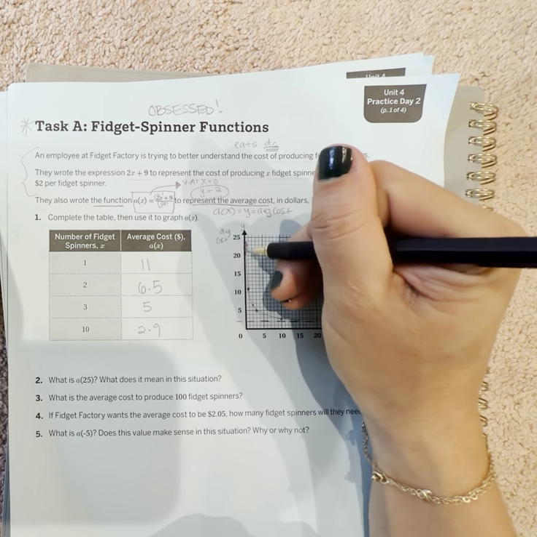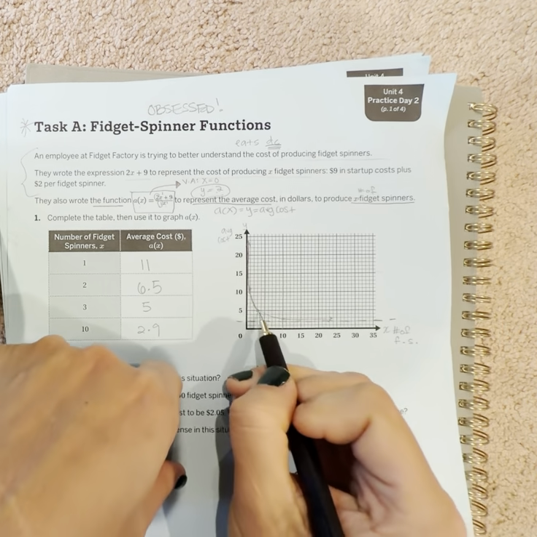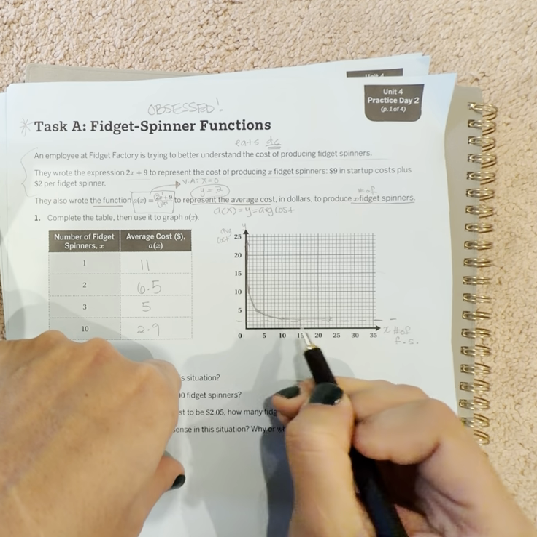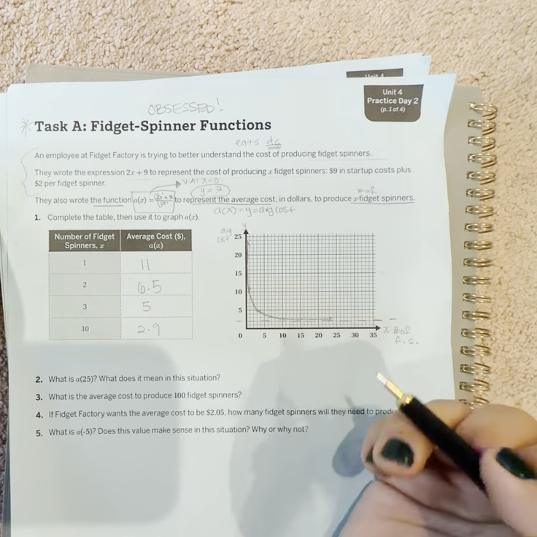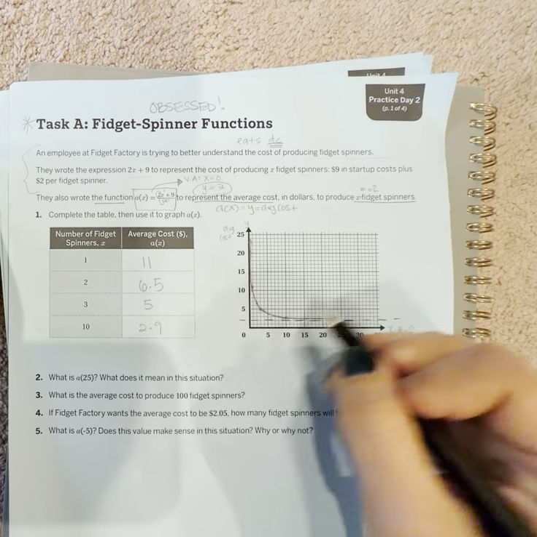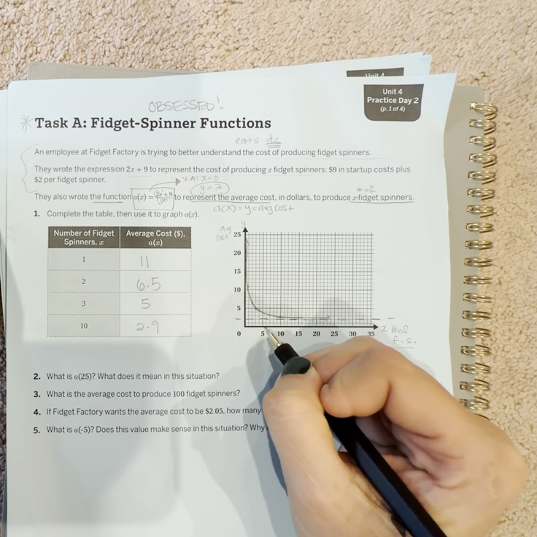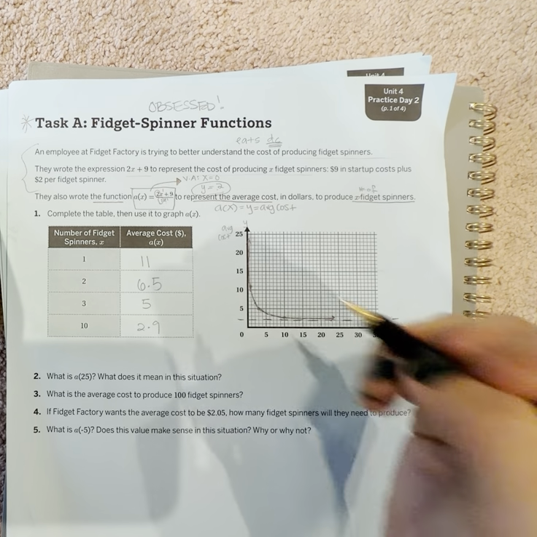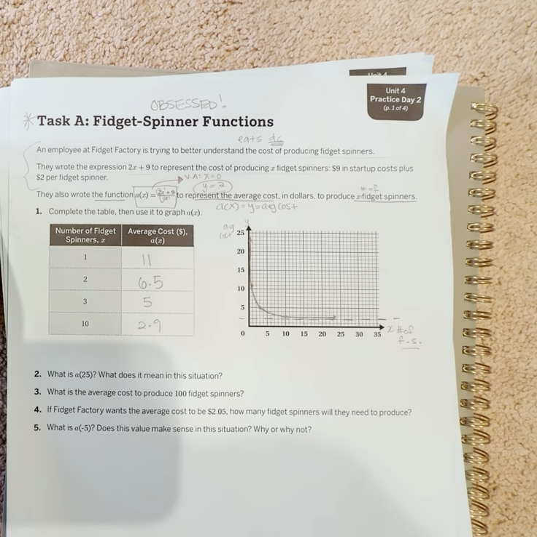But I will tell you that I don't like it because this suggests that we can produce non-integer amounts of fidget spinners, like 0.5 or 0.3 or 5.2 or whatever, which we cannot. Okay, so this graph really should just be a series of discrete points. But that's just me being a little too critical of this problem.